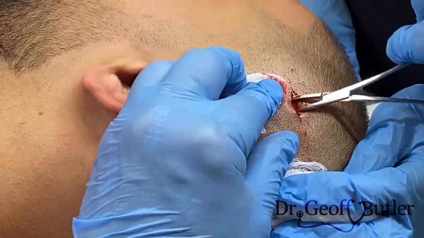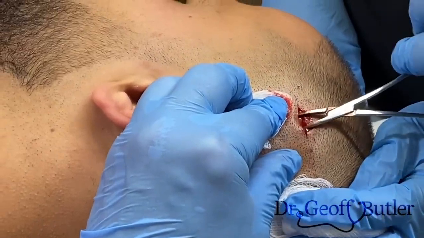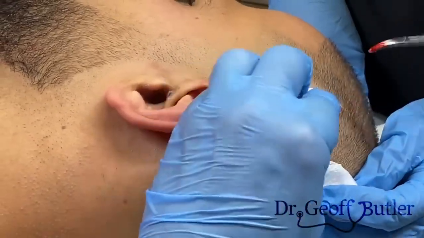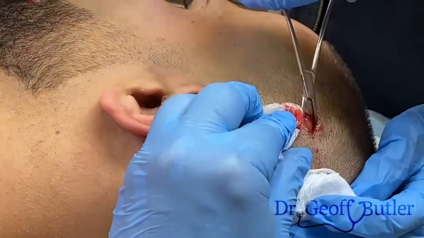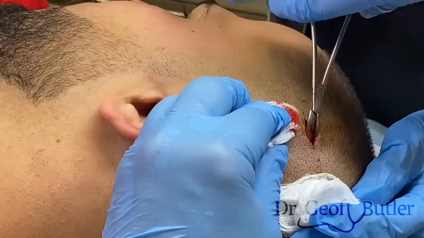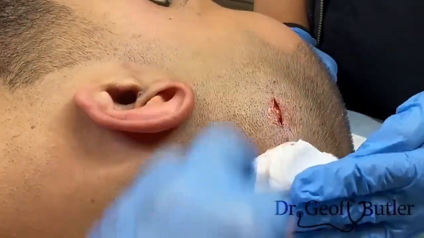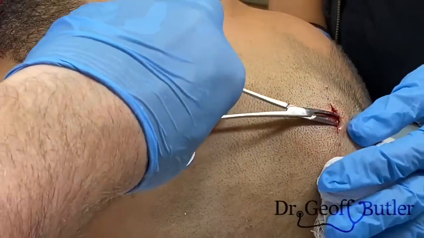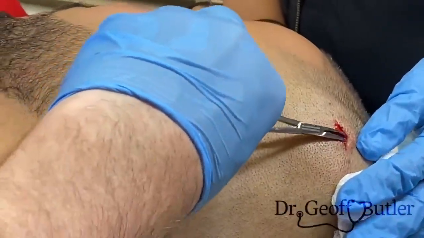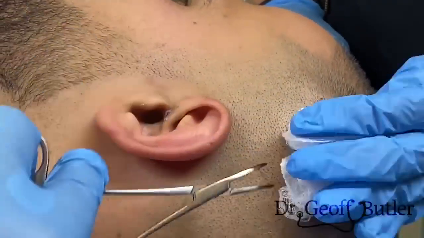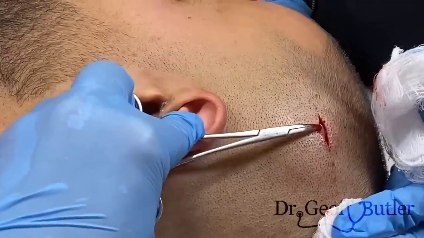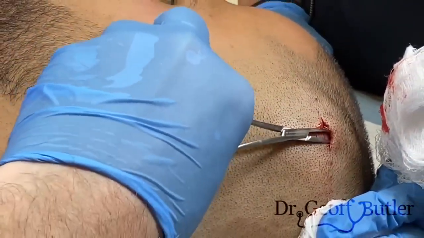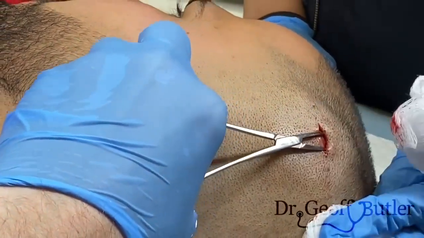So now essentially all we want to be doing is dissecting this down on both sides. Try to open this up and see if we can get that out. So now I can easily see it, that's the cyst membrane that's there. This looks completely normal and benign, so just like we thought, this is more cystic than anything else.